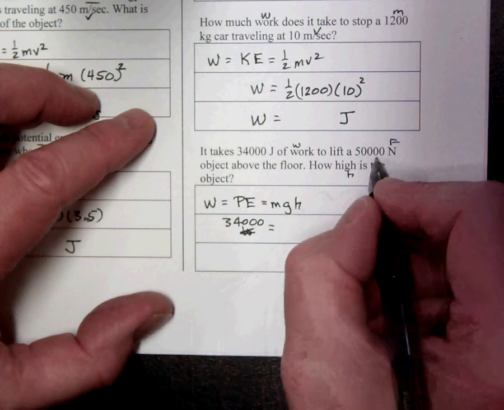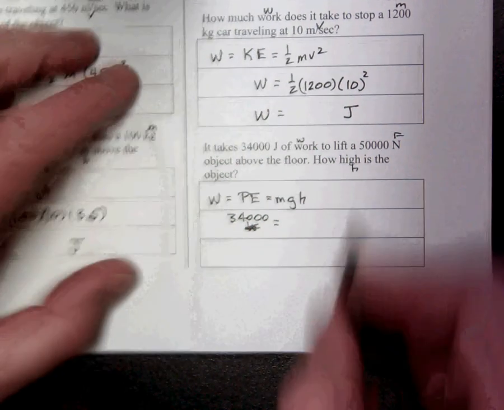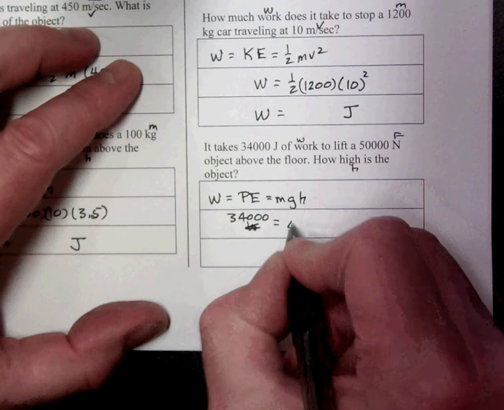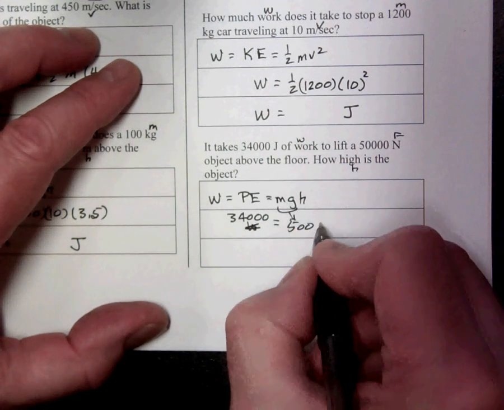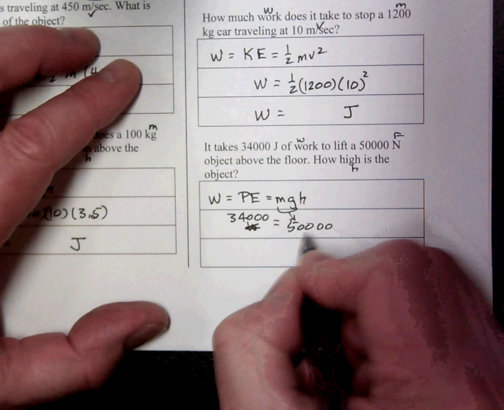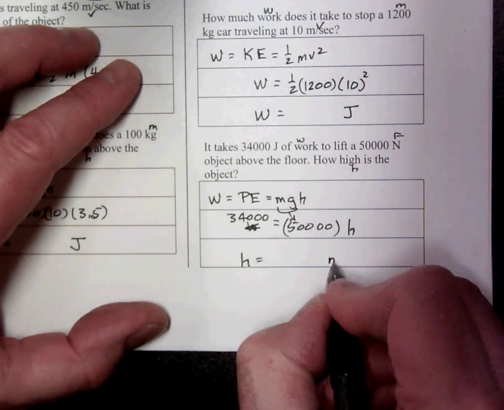And okay, you notice there's no mass, but remember, mg is a force. So we can kind of combine these two to go here. Make sure I got them, let's see, 1, 2, 3, 4 zeros. I want to know how high, and the height is in meters.